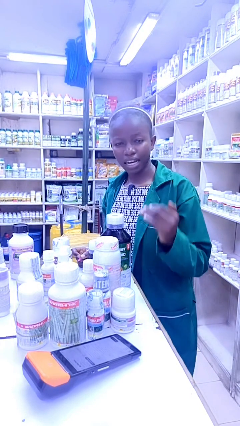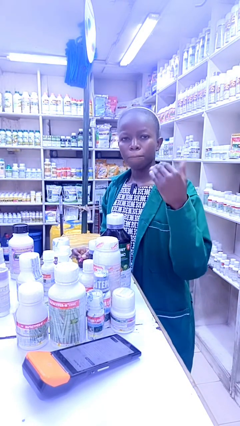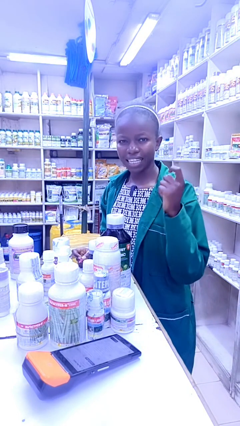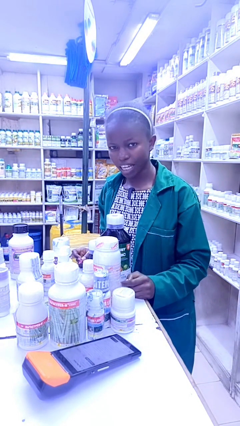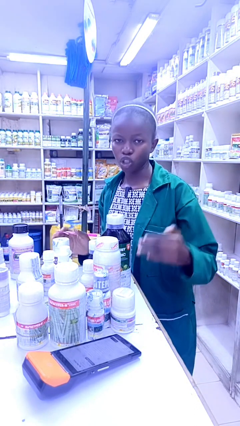When you visit an agronomist or the agrovet, be aware of the specific pests that you are here to control, so that it can be easier to control it.